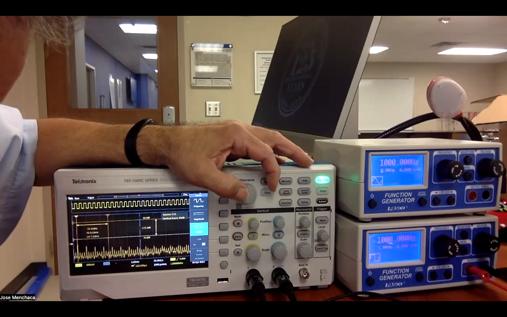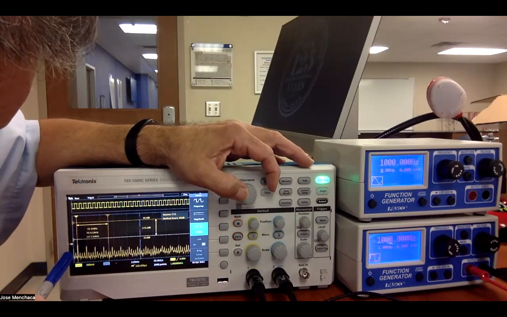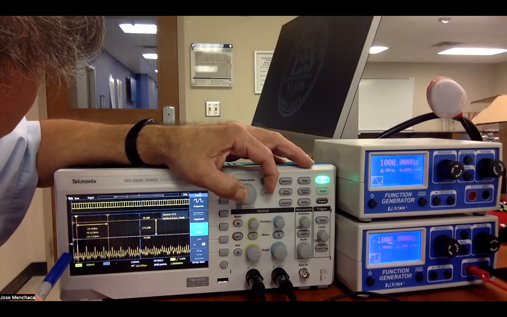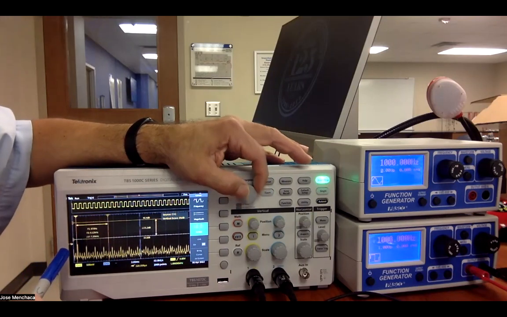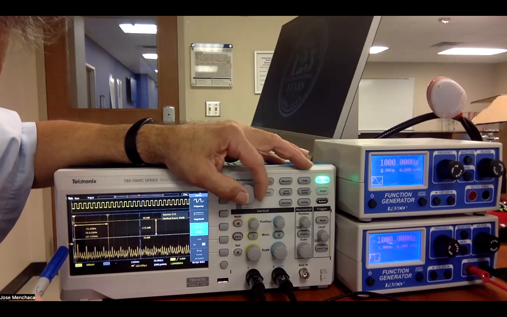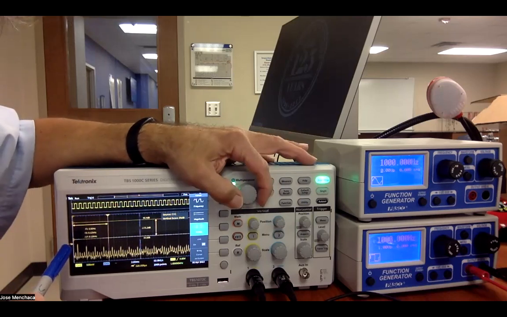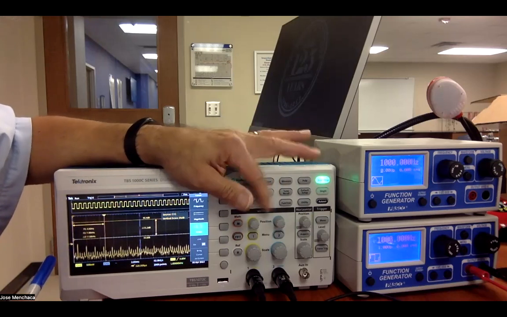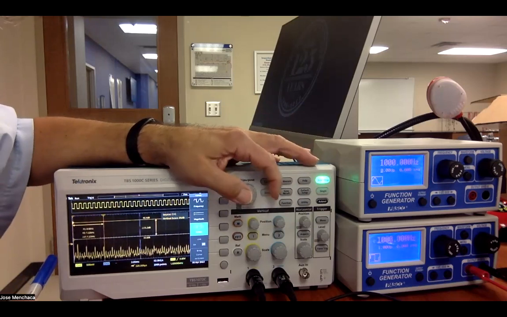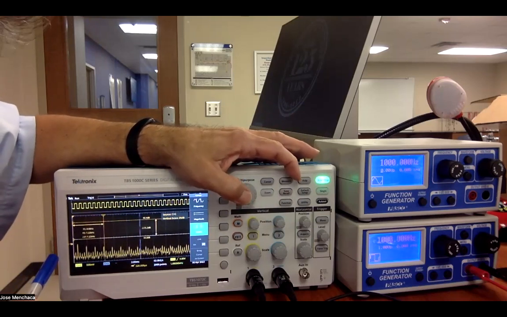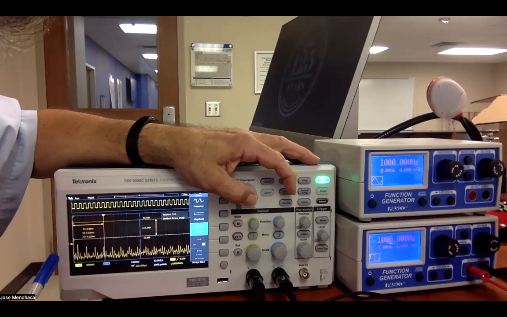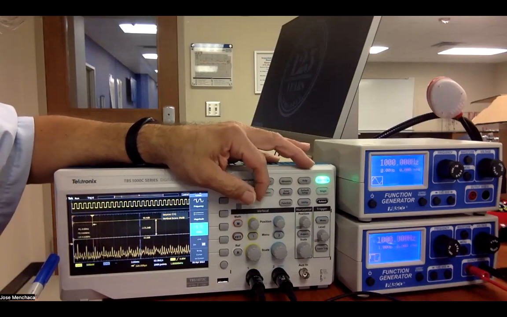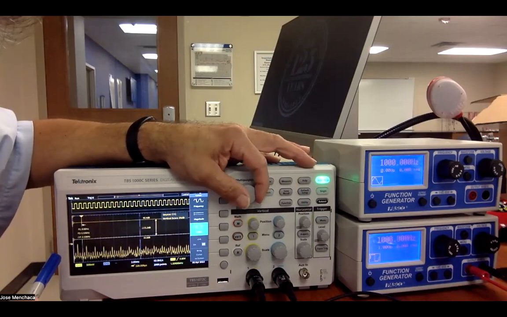Maybe I need to set this to 0. There's 0 hertz. Now let's get the second one, and let's move it. Press and hold to get coarse adjustment, and let's move it.